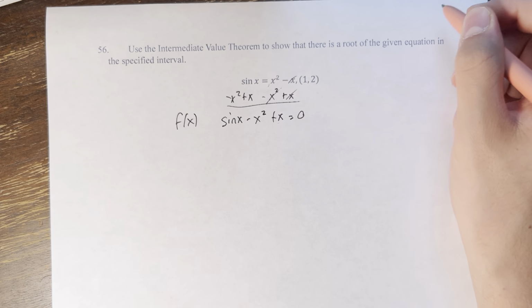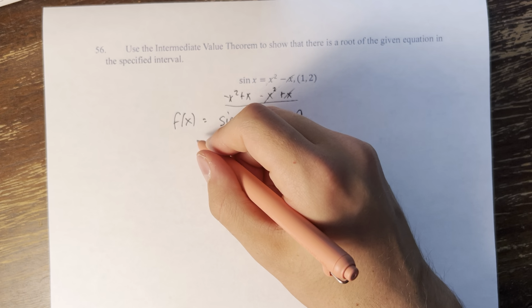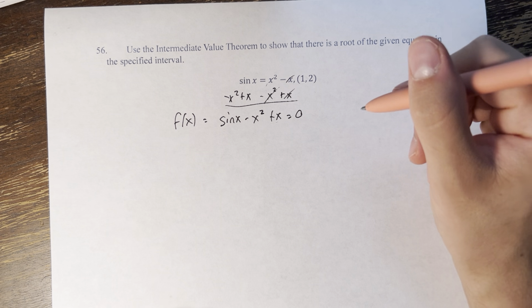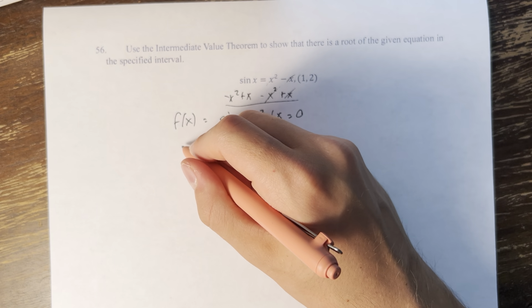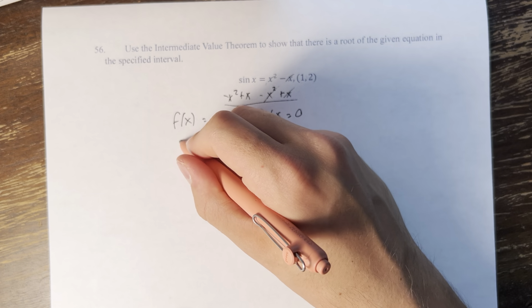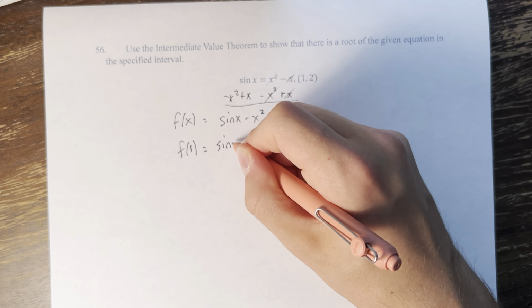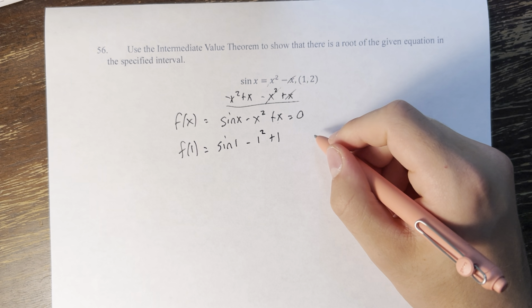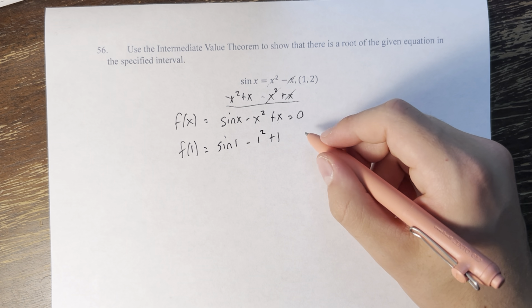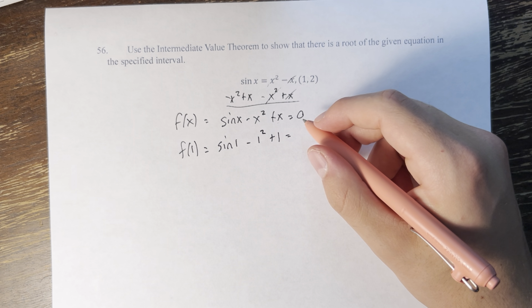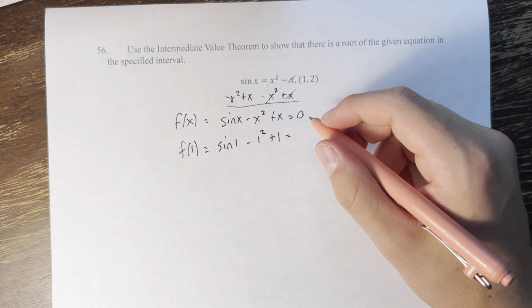We're going to call this f of x, and we're going to say that f of x is equal to 0. We want a solution of this equation. So what we're going to do is look at the interval from 1 to 2. So we take f of 1 is equal to sine of 1 minus 1 squared plus 1, and that is going to be roughly 0.84. And f of 2, plugging in 2 to the equation, we have sine of 2 minus 2 squared plus 2. Plugging that into your calculator, you get negative 1.09.